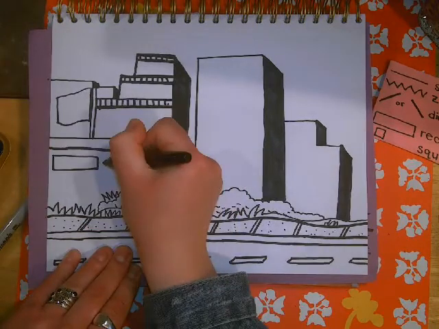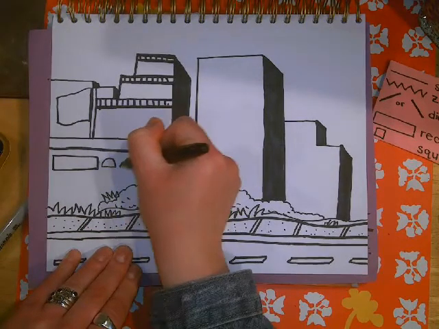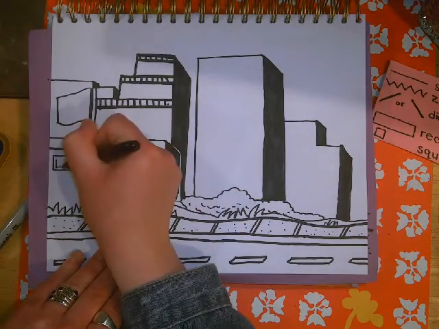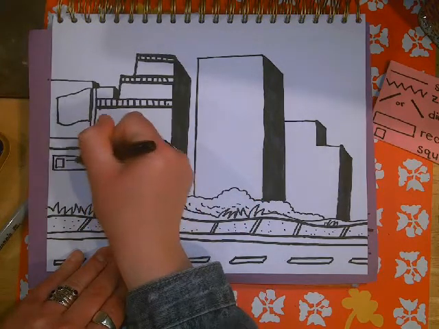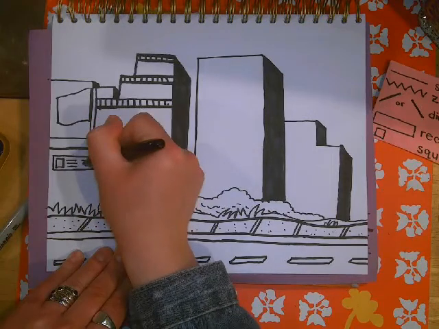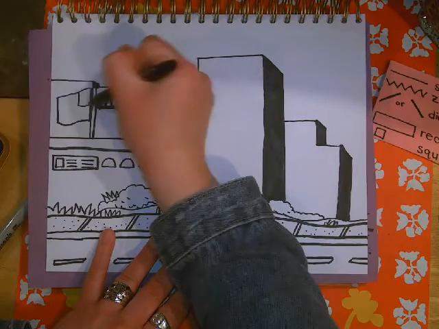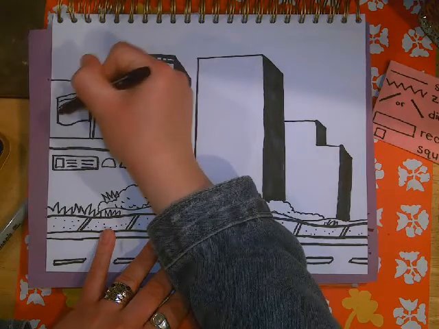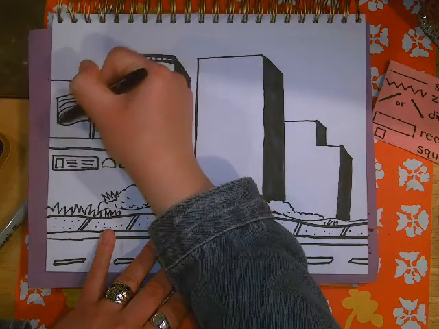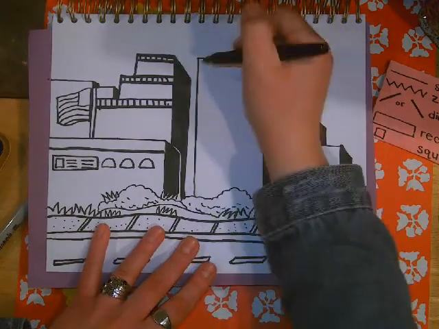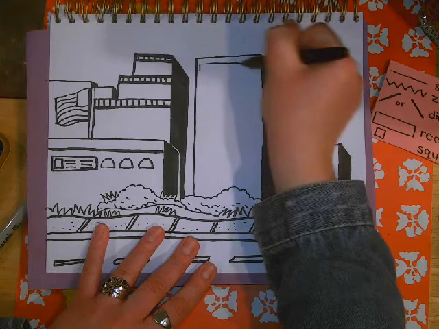This one will have a few windows. This shows all the different shops. This flag is flowing in the wind. This building is going to have long windows.